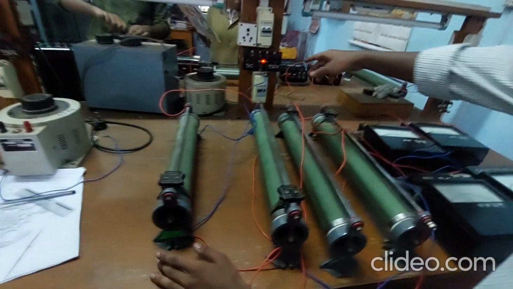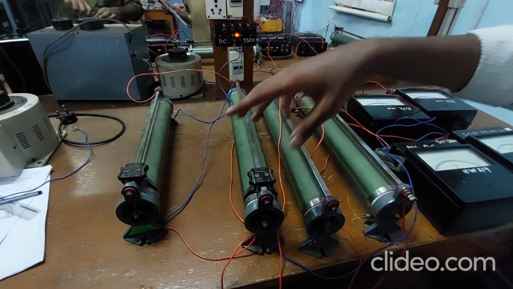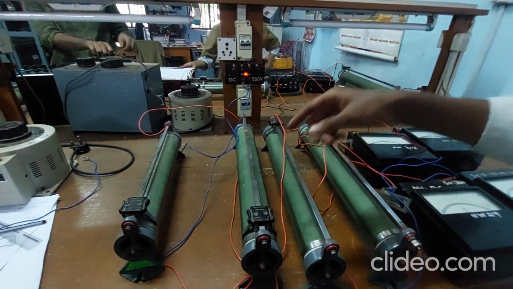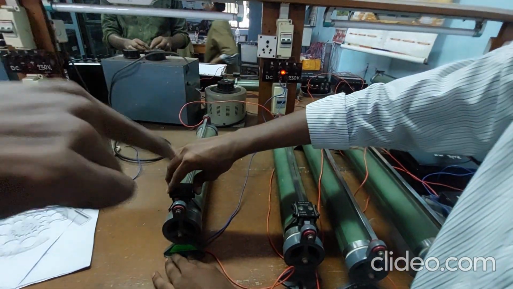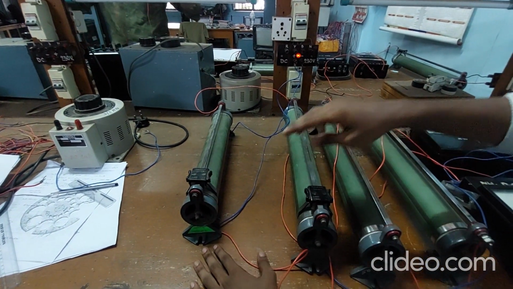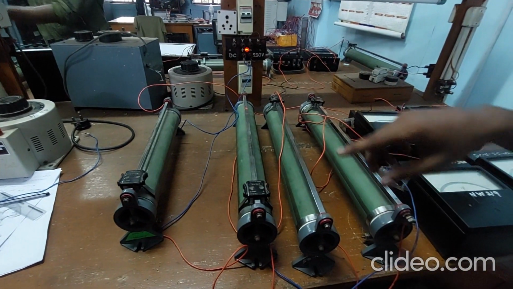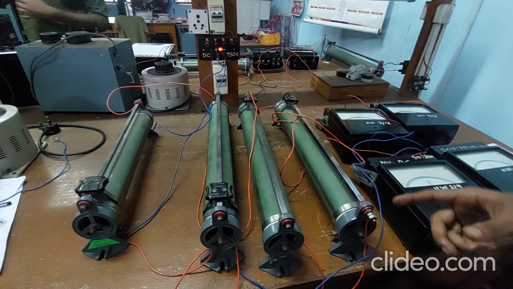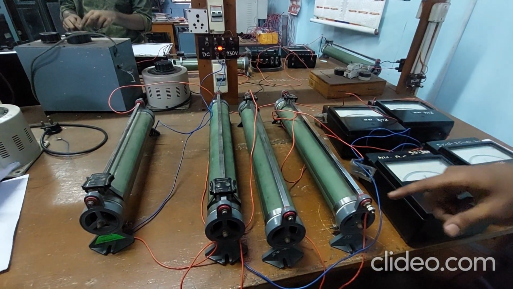First give the connections to DC 230 volt supply, and then vary the potentiometer. At first keep the potentiometer in minimum position. After that connect this potentiometer to 350 ohms resistors in parallel connection.